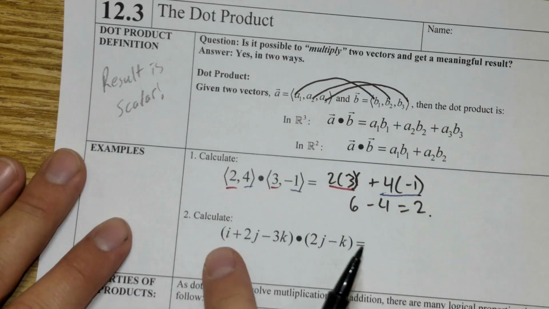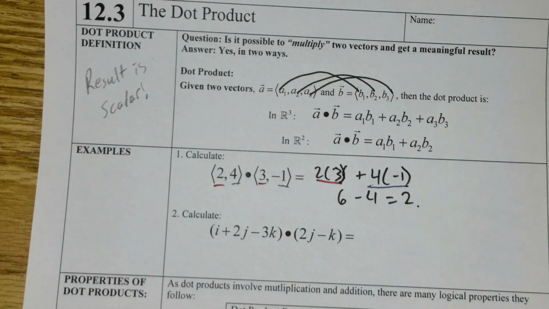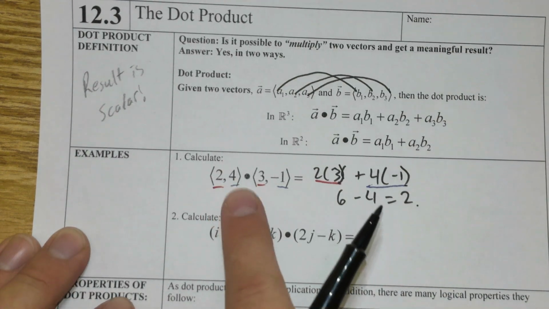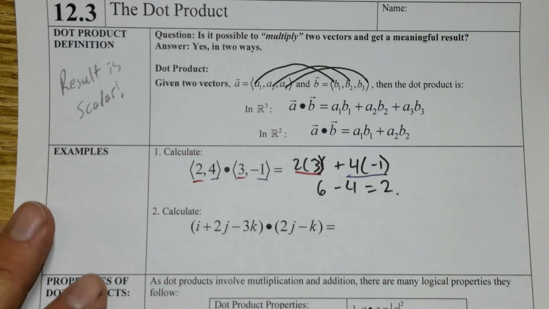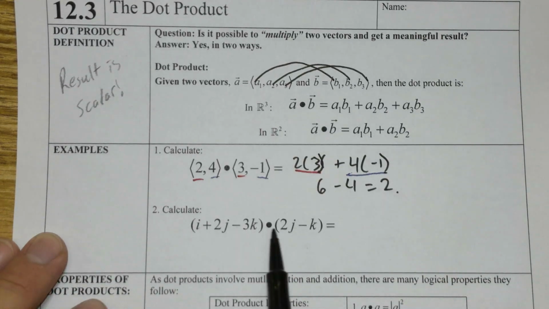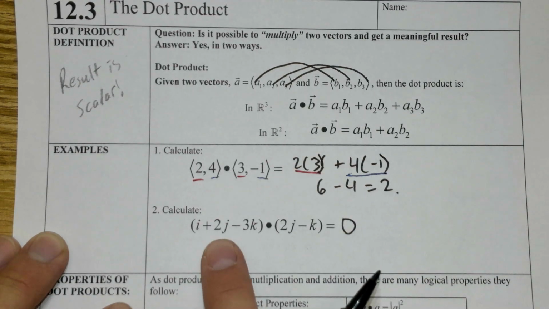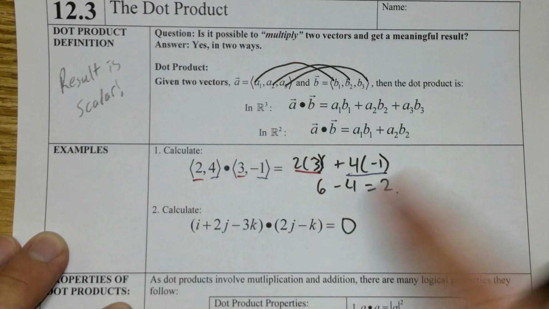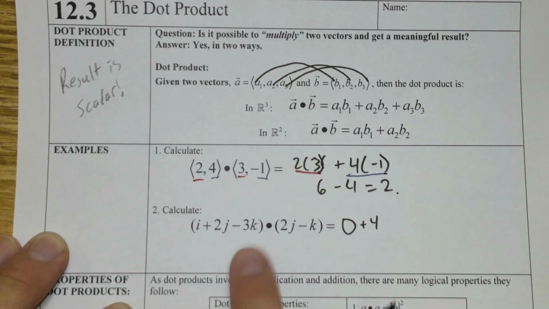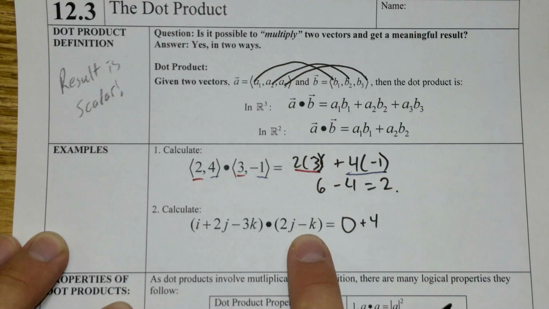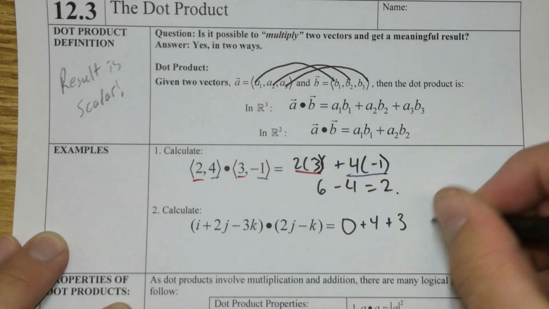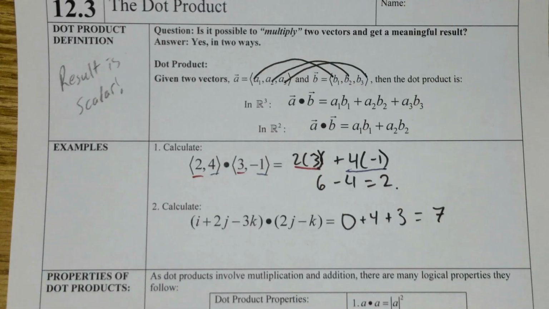Same here. I don't need to be afraid of the fact that this is written not in my typical vector format, but rather in the component form. It's totally fine. 1i times no i is nothing. 2j times 2j is 4. Negative 3k times negative 1k is positive 3, and my result is 7. Just like that.